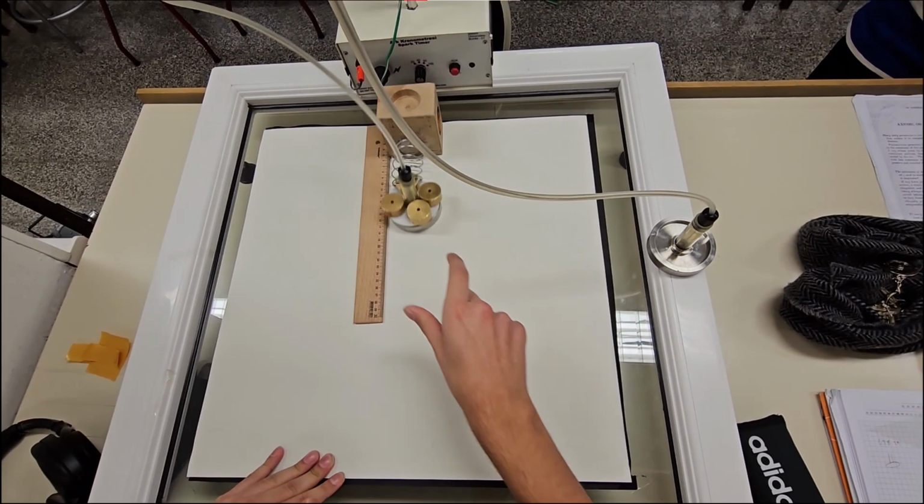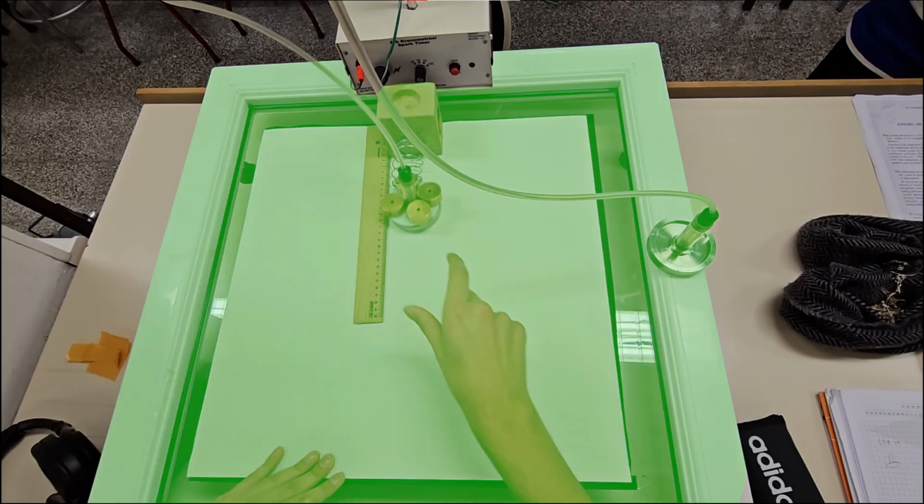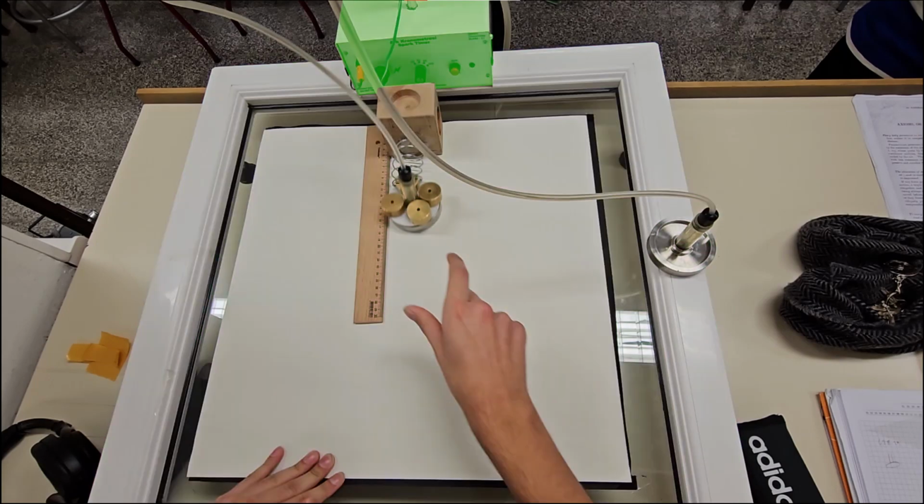For this experiment, we'll use a spring, weights to repeat the experiment with different masses, a ruler to measure the compression distance, an air table to minimize friction, and a spark timer to compute velocity, as well as a wooden block and double-sided tape for more stability.